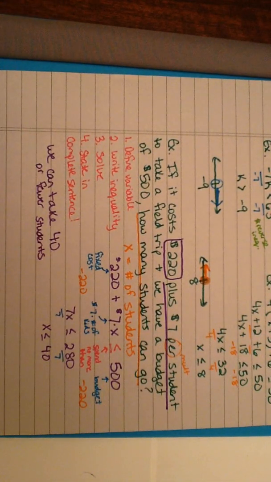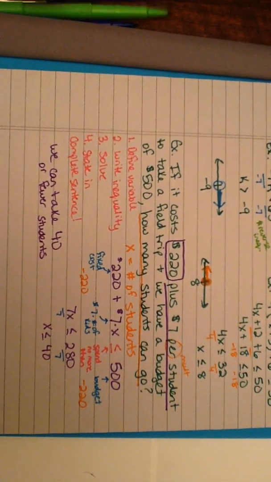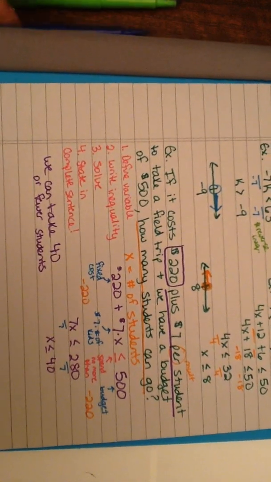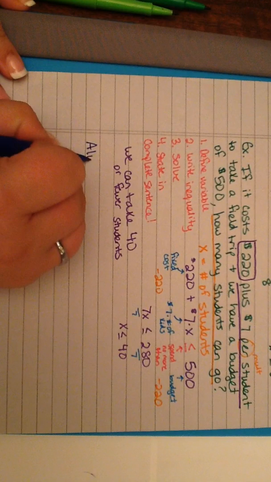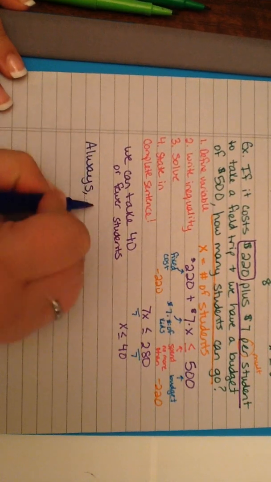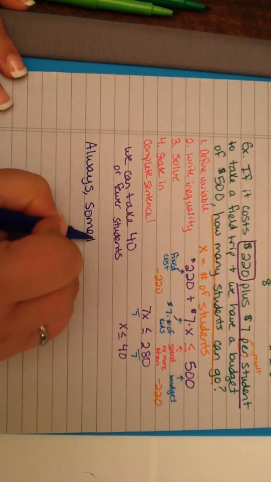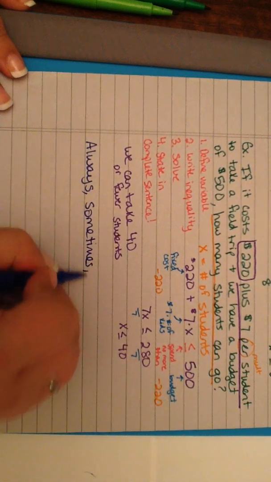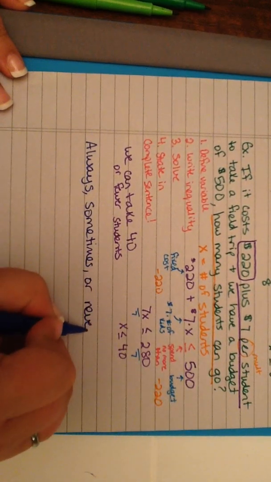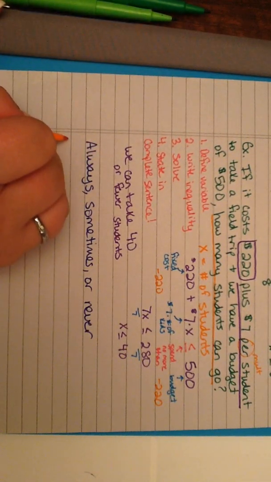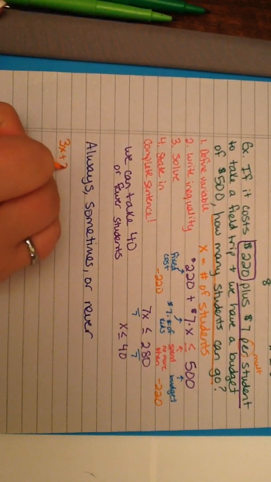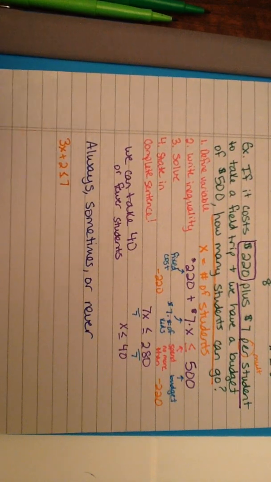Now let's get into always, sometimes, or never true. Always, sometimes, or never true. Okay, so my first example here is going to be 3x plus 2 is less than or equal to 7.